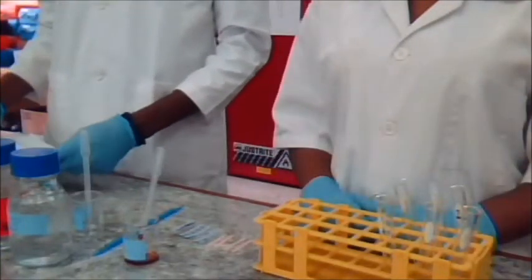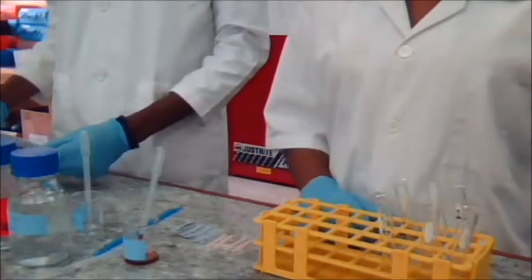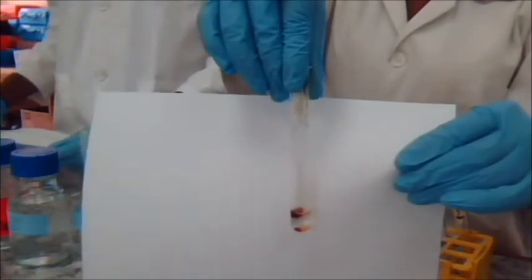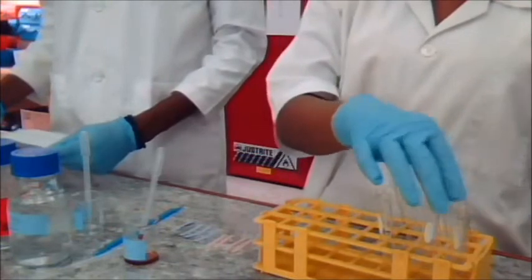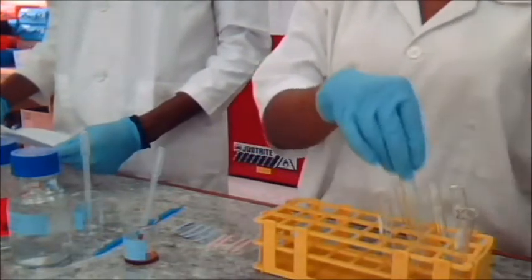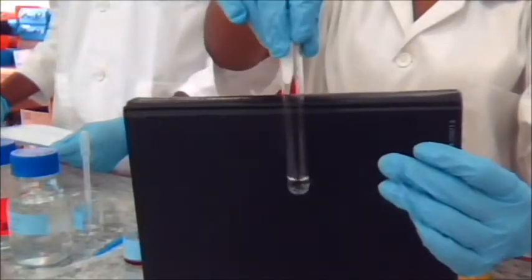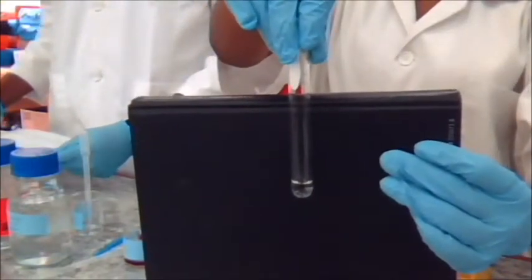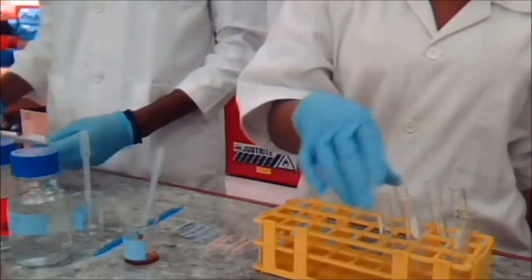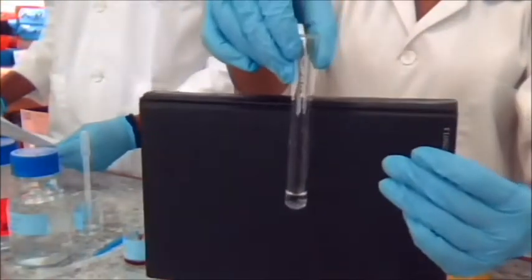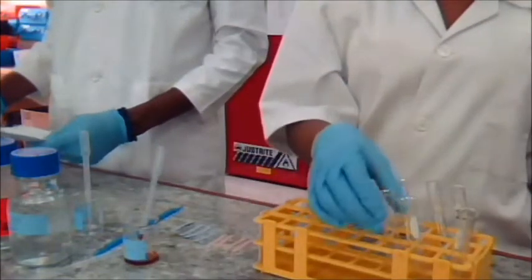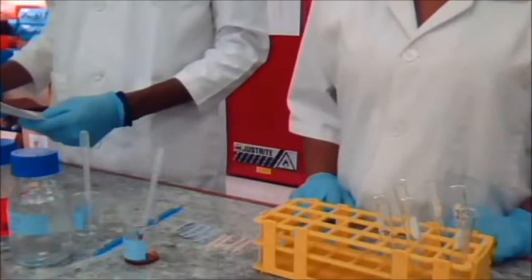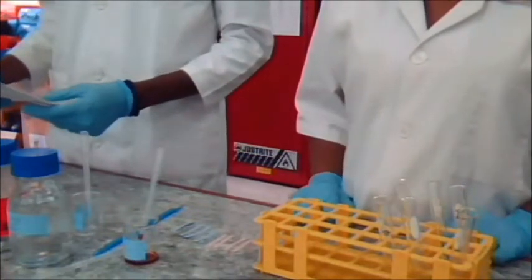We're going to show you your aniline in water now. Now your acetone. And now your benzoic acid. Record your observations.